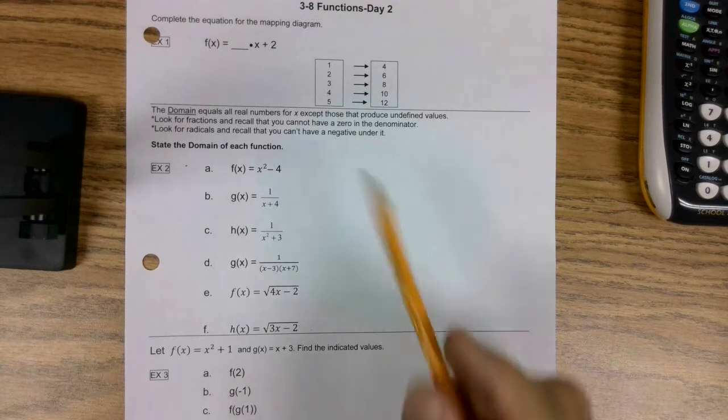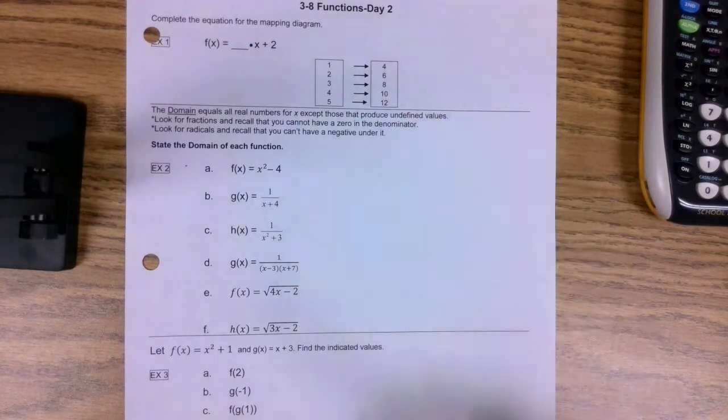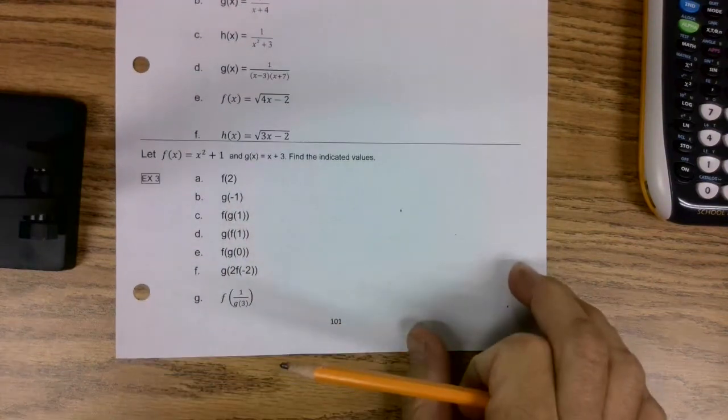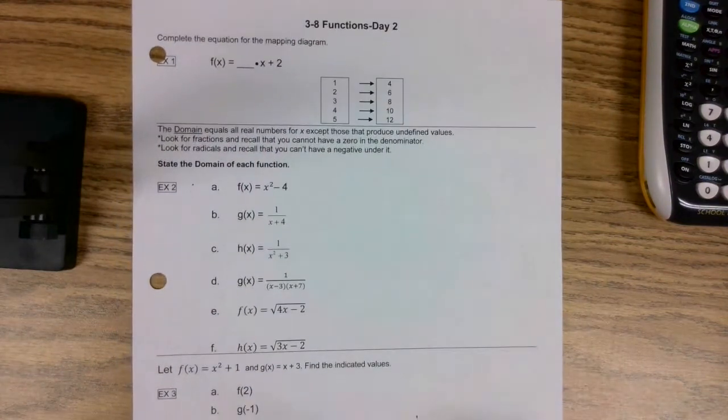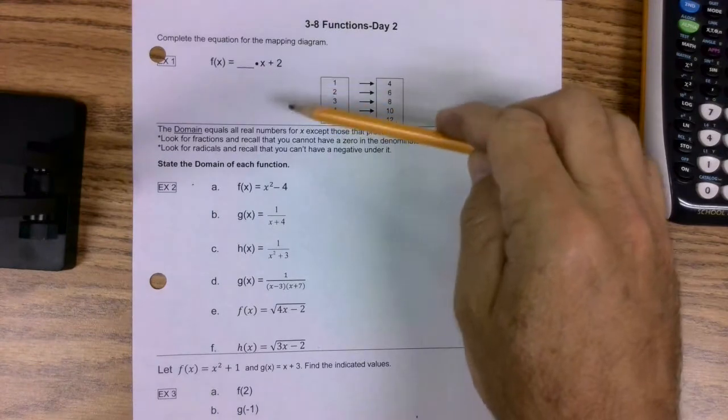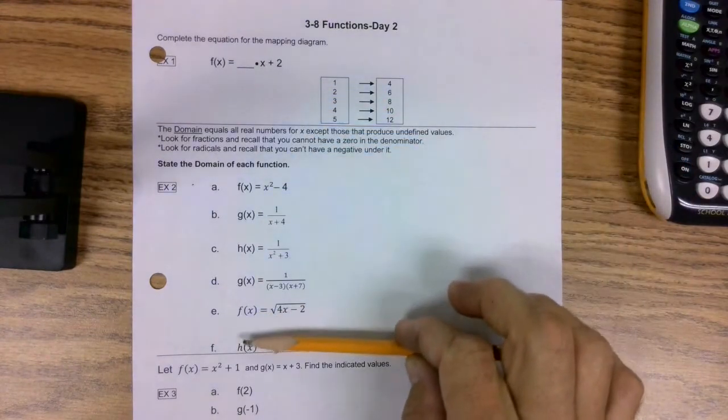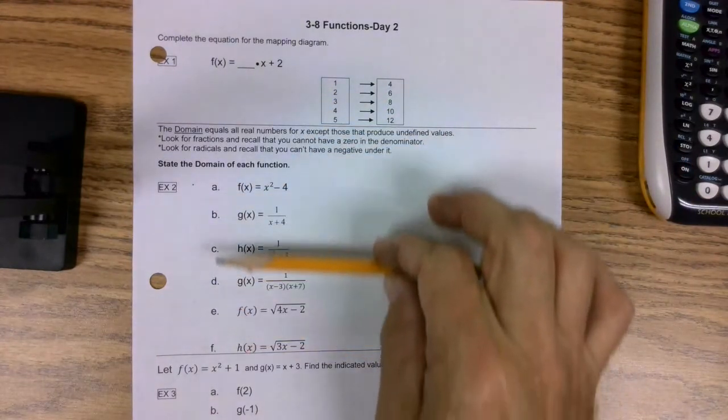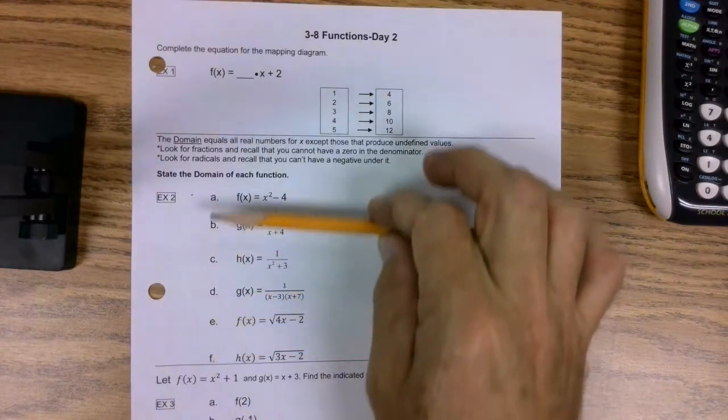All right, packet lesson 3-8, day 2. We are on to page 101. And I'm going to ignore this till last, but this is coming right off the heels of your pre-lesson, and let's just dive right in.